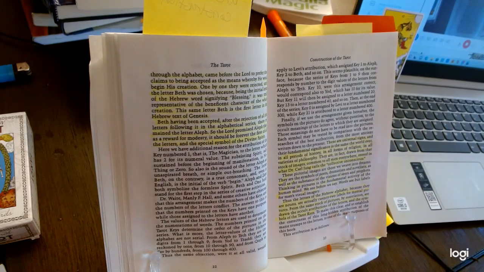Finally, if we use the arrangement given hereafter, the symbols on the pictures do agree, without question, to the occult meaning of the letters to which they are assigned. Those meanings do not have to be read into the pictures. Each symbol may be tested by comparison with the researches of the best authorities, from the most ancient writers down to the present. These are universal signs. Their fundamental significance is the same the world over, in all periods of history, in all forms of religion, in all varieties of philosophy.